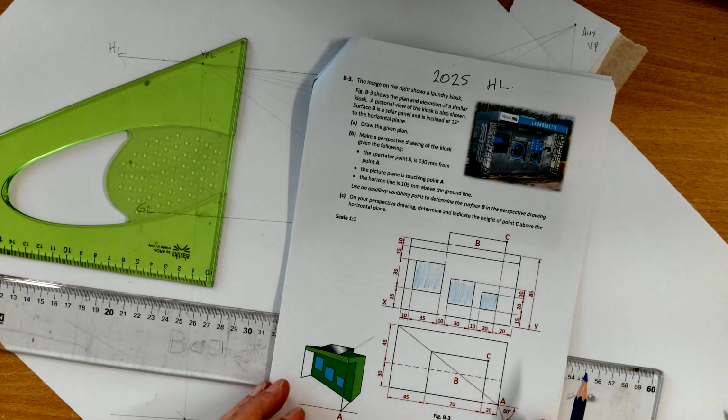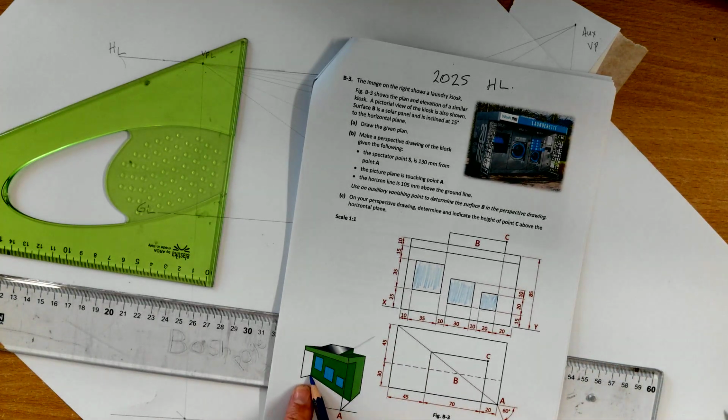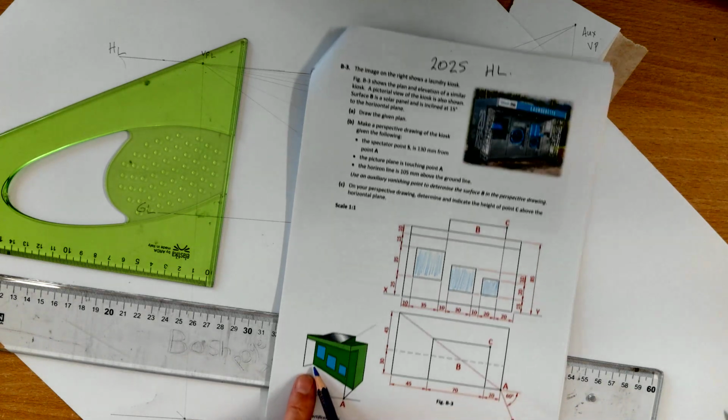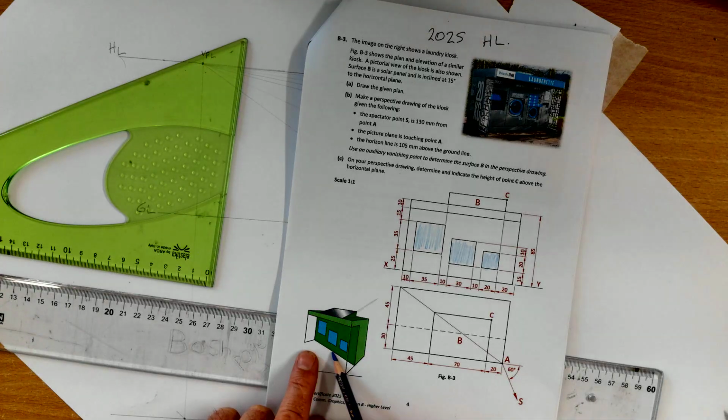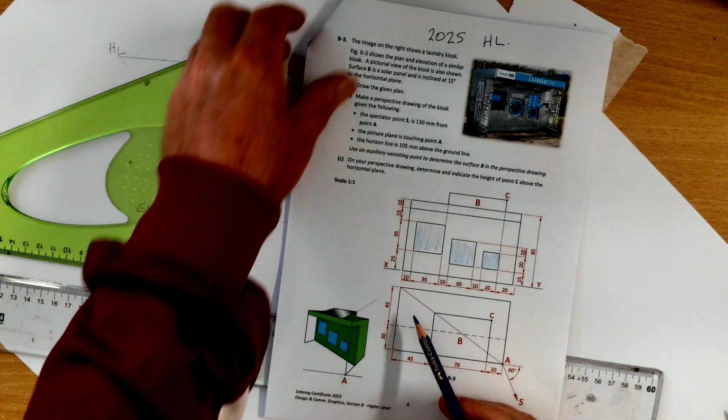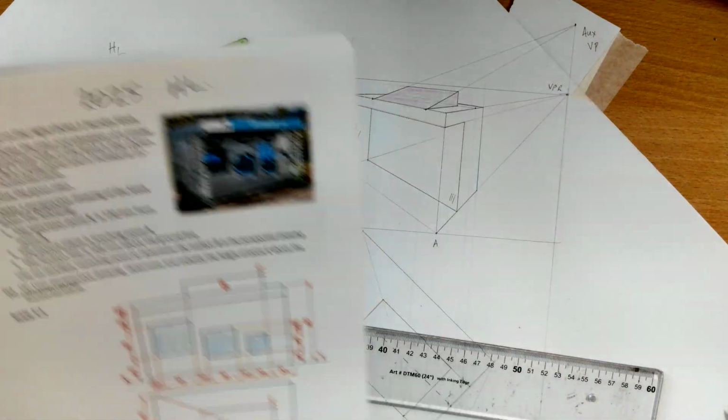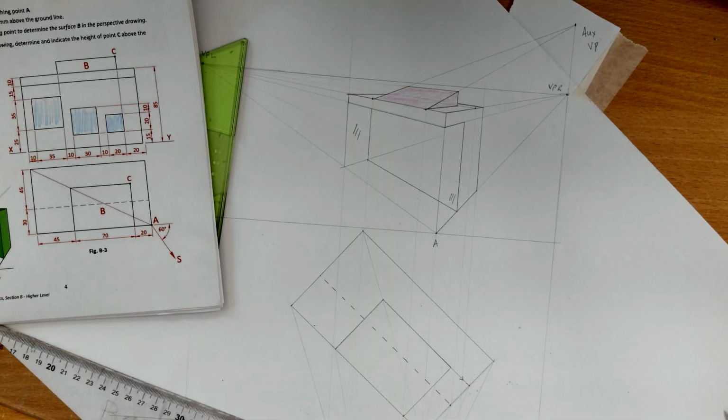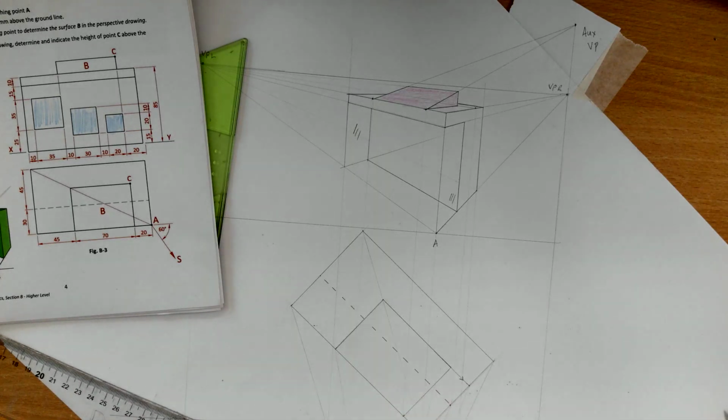Now, this is important. They are on a surface here. That there is the horizontal trace of the surface that they're on. Now, you need to understand this. That dotted line here is that surface.